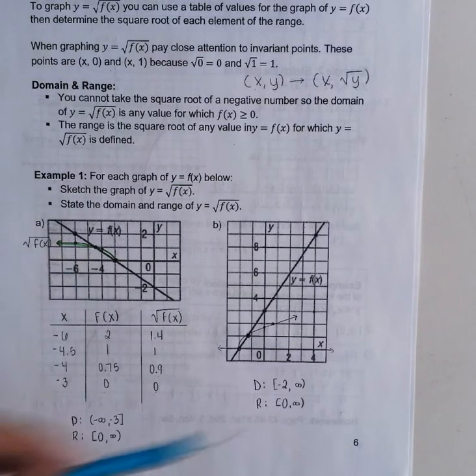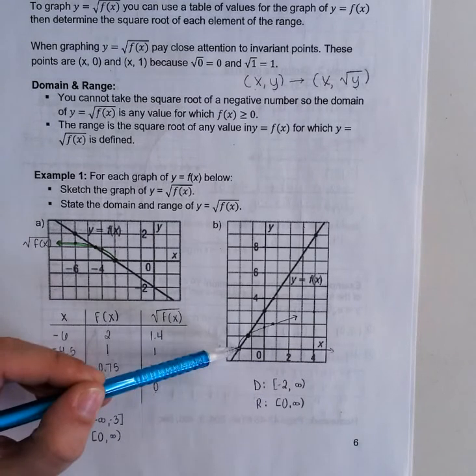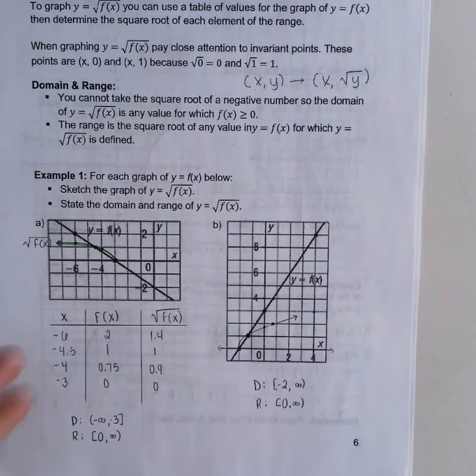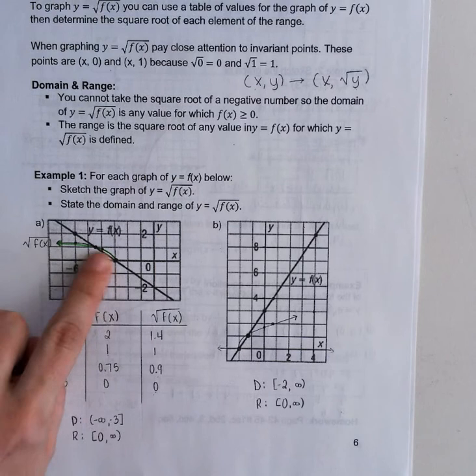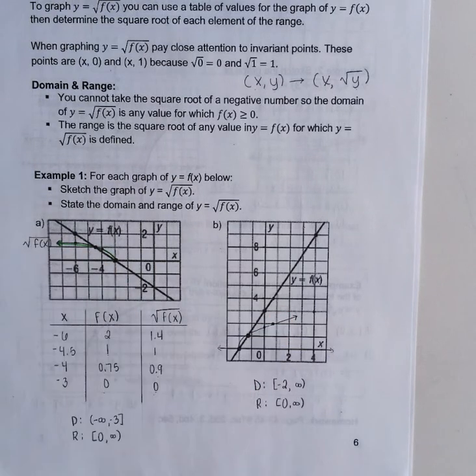So in this one, it's -3, and in this one, it's -2. Now, those two functions were both linear functions. So when I take the square root of linear functions, I get these shapes that look very much like the radical graphs that we were looking at in the last lesson.